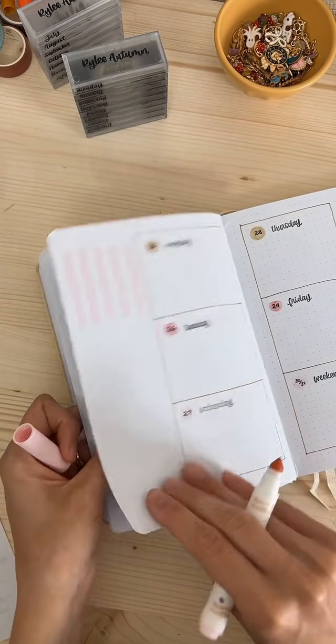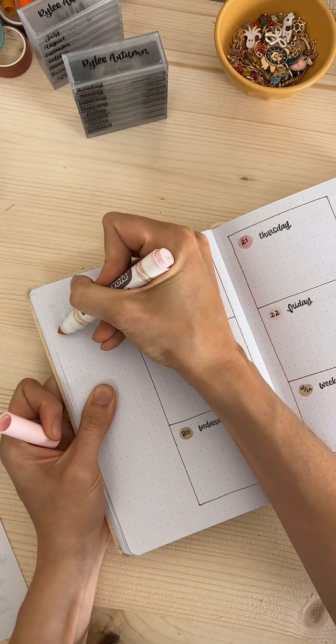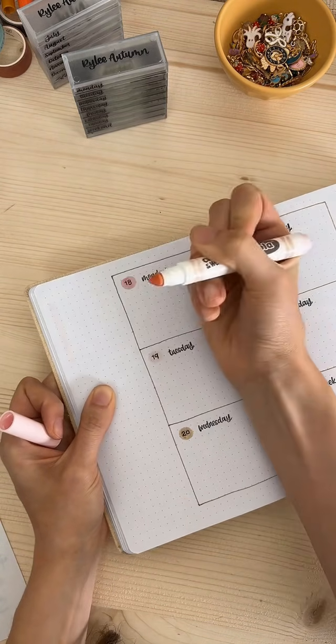Where was I? Oh, here. But yeah, that is her water tracker, and 6 habits is what she wanted space to track.